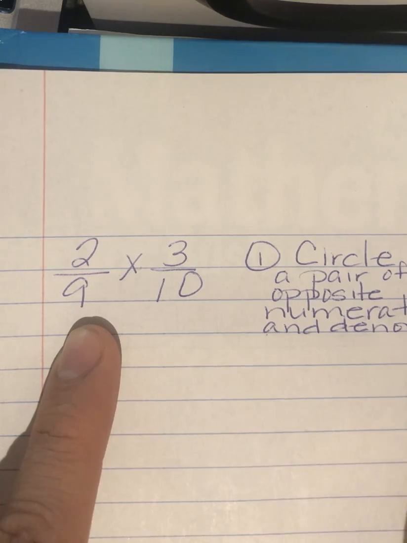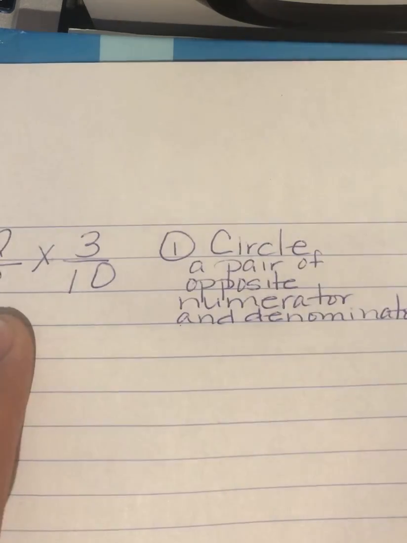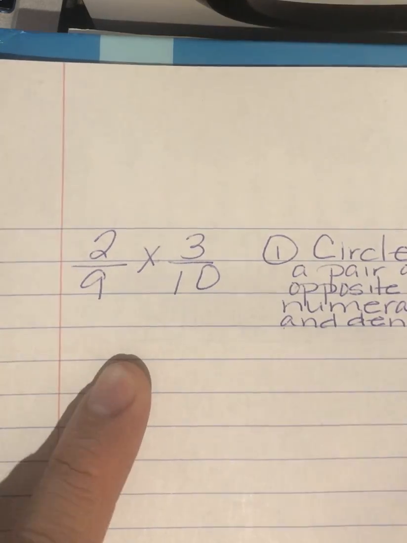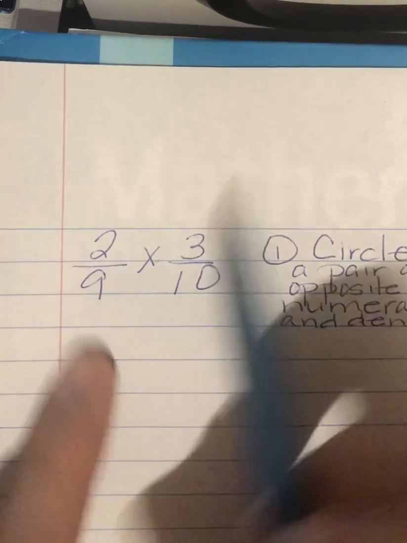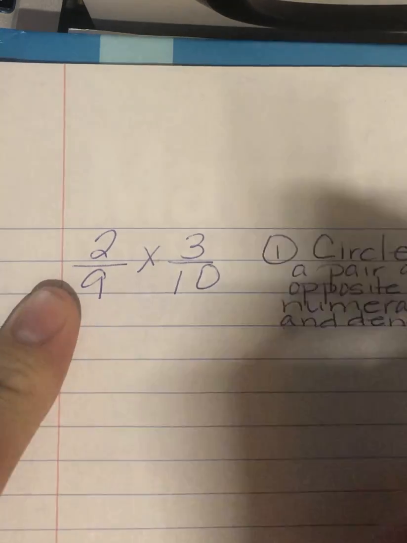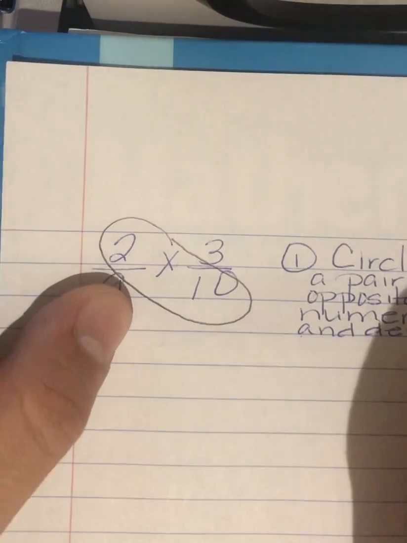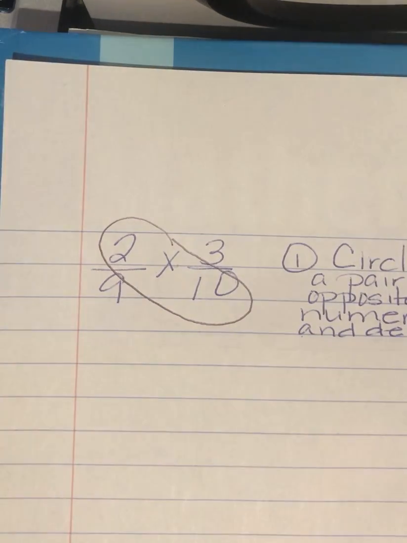So basically what you're doing is circling the first pair of opposite numerators and denominators. There are two pairs. It doesn't matter where you begin. So let's look at 2 and 10 first. I'm circling them, you don't have to. I'm ignoring the 9 and the 3, and I'm going to try and reduce 2 and 10.